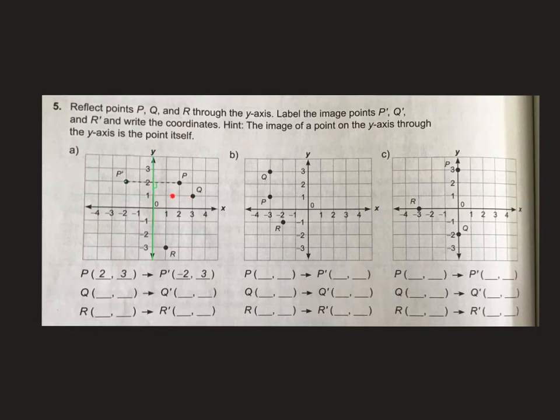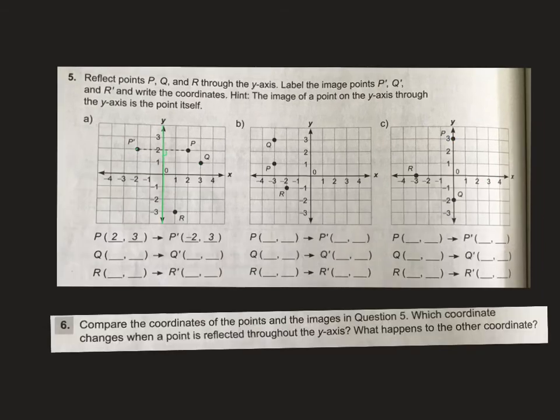Then we'll go to X, how many spaces, plot your point R, how many spaces, plot your point, and make sure you're writing all your coordinates in. So for each of these, that's what you're doing. You're just mirroring it across that y-axis. And remember, if it's on the axis already, you don't have to go anywhere to cross the axis, but this one would need to go across.